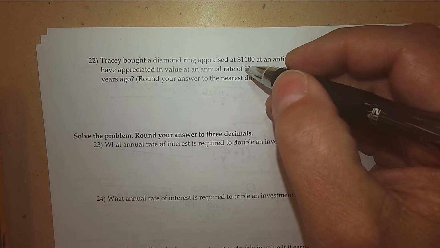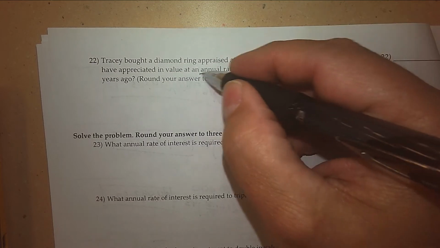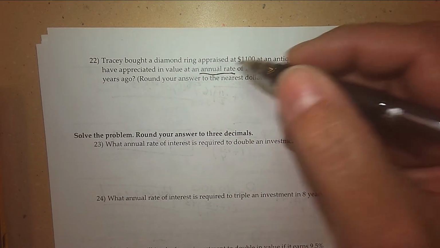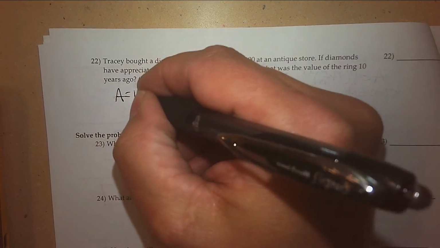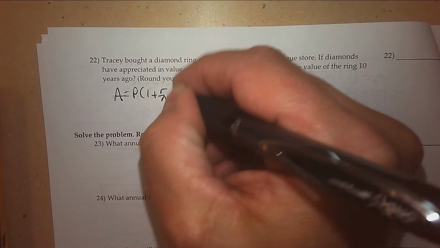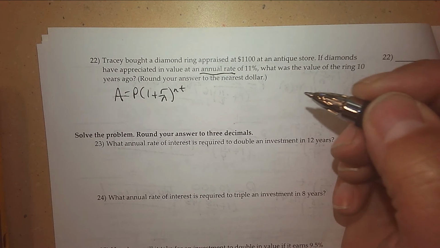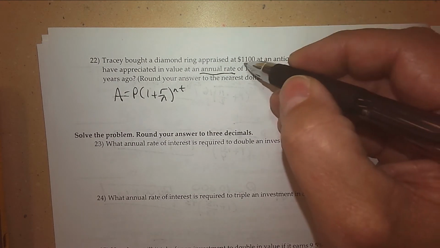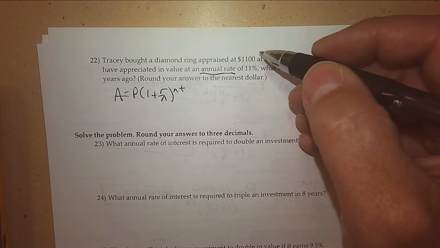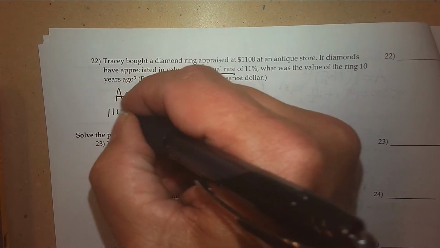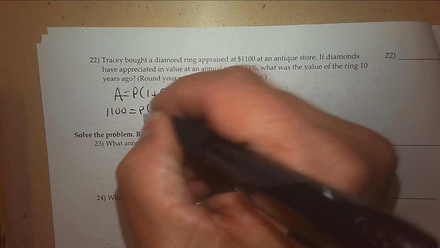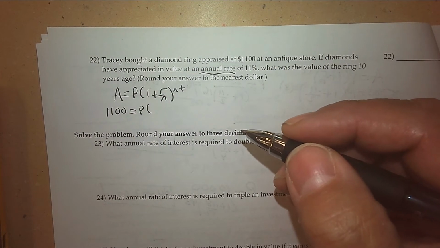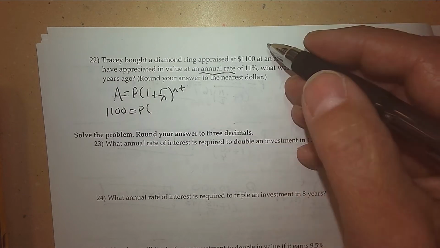So, a couple things we need to be aware of. Annual rate means compound interest is once a year. So this is the formula we use for compound interest. We need to be careful about the 1100. 1100 is actually the end amount, and 10 years ago would be the beginning amount. So be careful where the $1,100 goes.